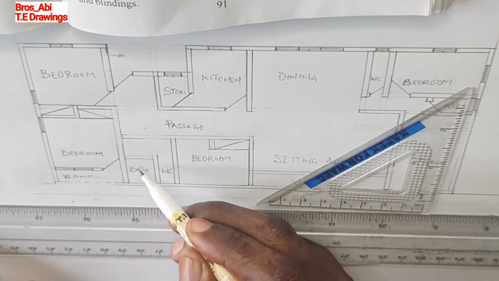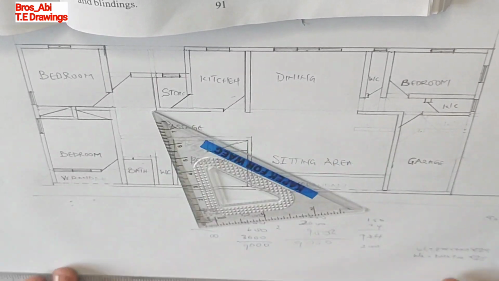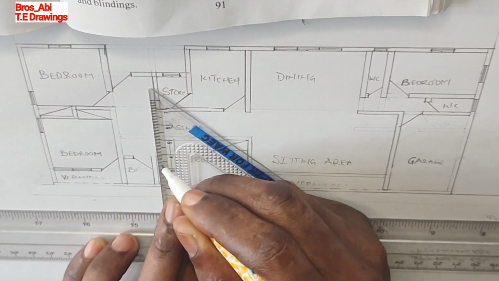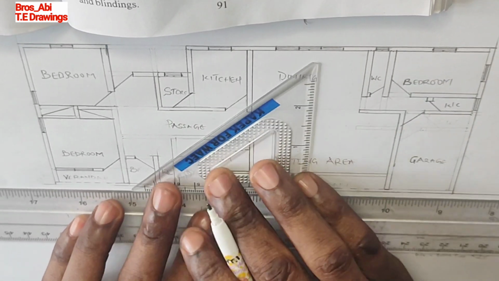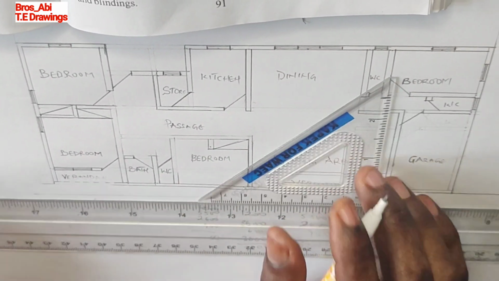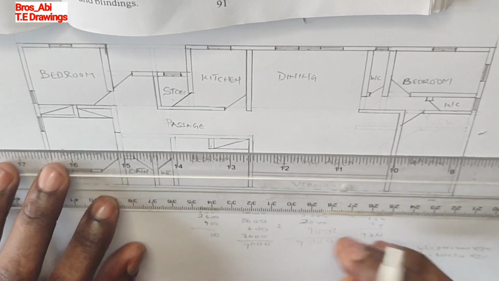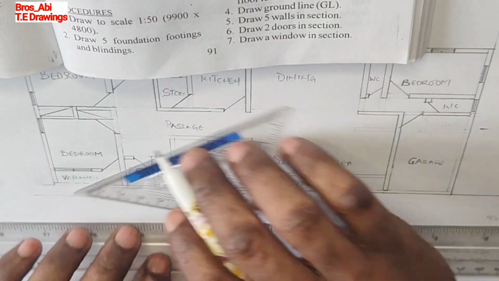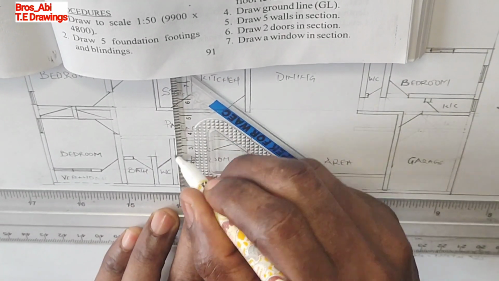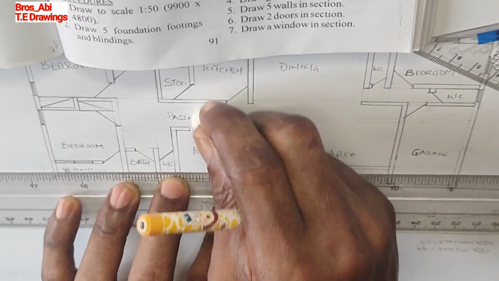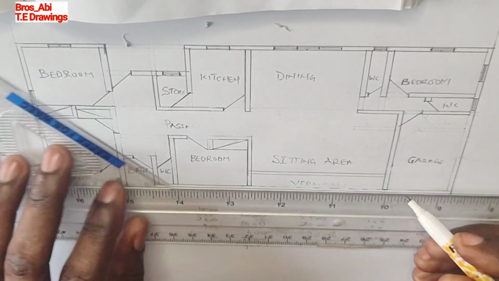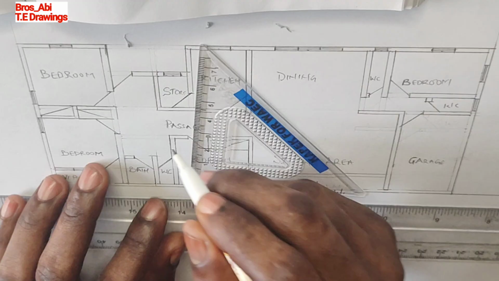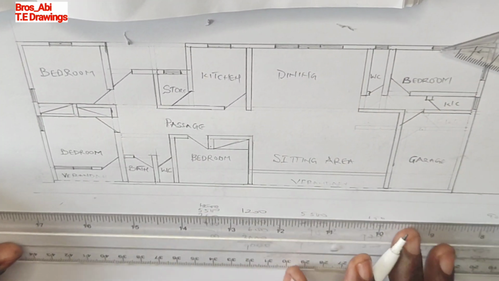Then we move to this bedroom here. Now let's fix the windows here.